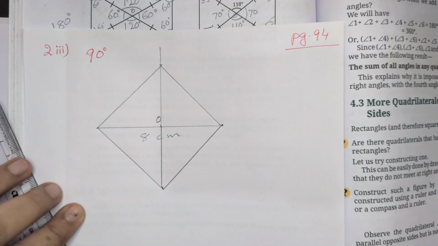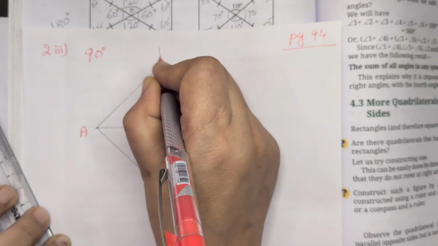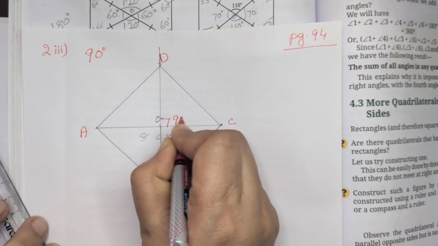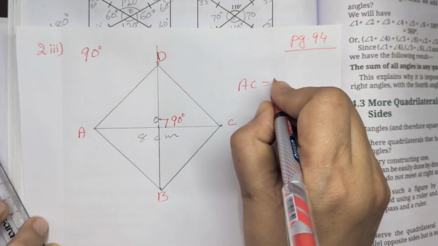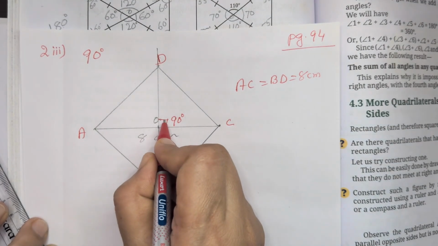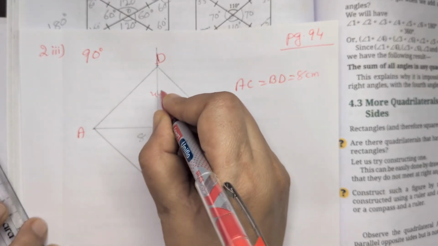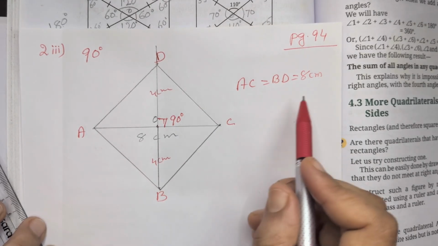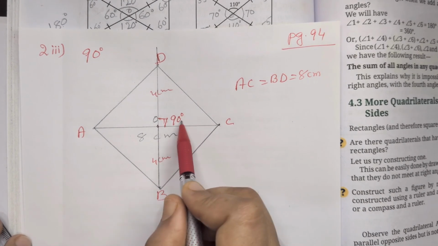Now we can mark it here: A, B, C, D. And this is 90 degrees. Now the diagonal means AC is equal to BD, and that is equal to 8 centimeters. And the angle between them is 90 degrees. From O till D, that is 4 centimeters. Here this is also 4 centimeters, total 8 centimeters. These are the diagonals with 8 centimeters, and the angle between the diagonals is 90 degrees.